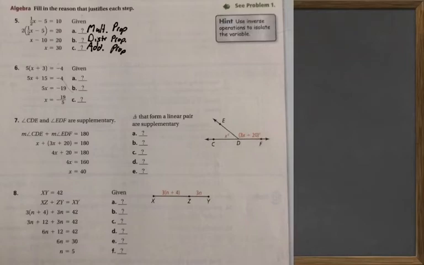Number 6. Why don't you guys try number 6 on your own? See if you can whip through that.